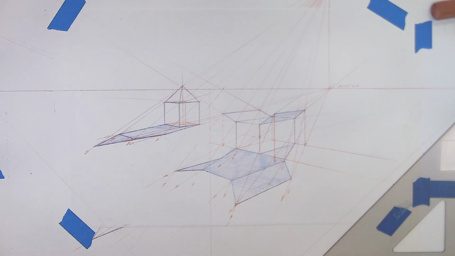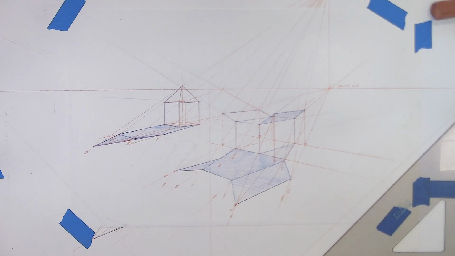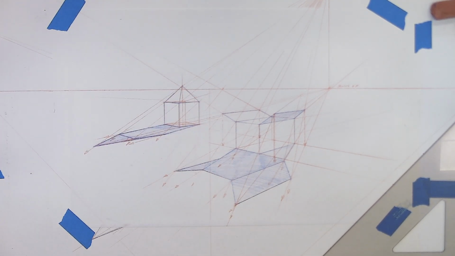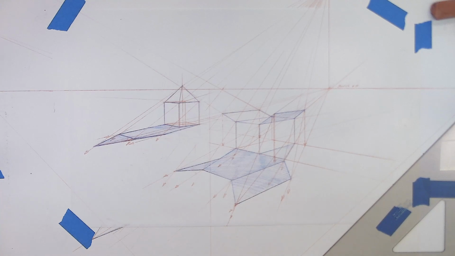Okay, now what do you guys notice about the shadows of these two objects in relation to the horizon line? You guys notice? They get flatter. They get flatter, for the same reason why the planes get flatter the closer they get to the horizon line. Okay, so imagine if this is a real space. The higher an object is, the closer a plane is to your eye level, it's going to get flatter and flatter and flatter.